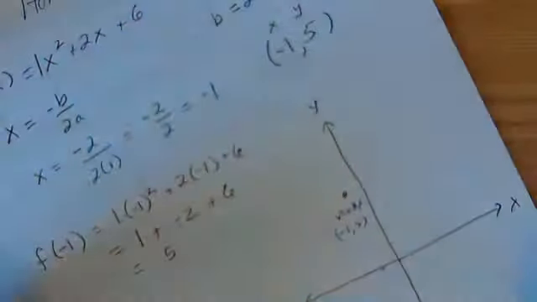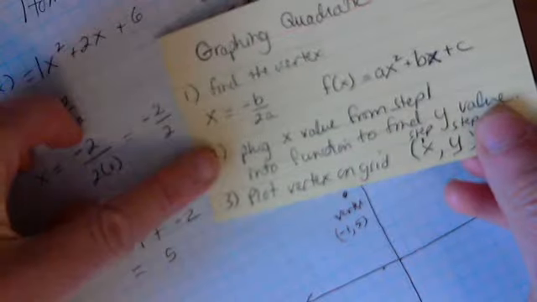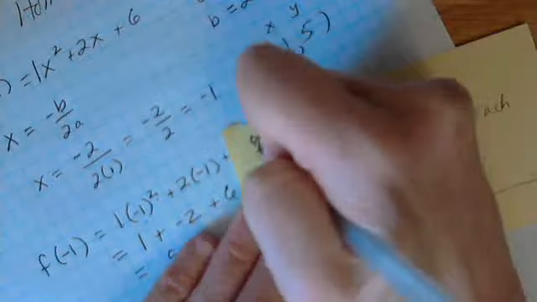And this is my vertex, negative 1, 5. Alright, let's look at our note card. We've done steps 1, 2, and 3. We found the x value of the vertex, the output or y value of the vertex, and we plotted it. I can't count, this is step 4.